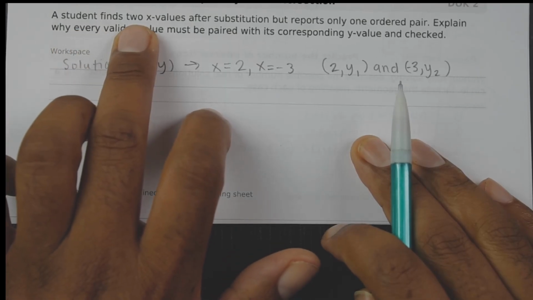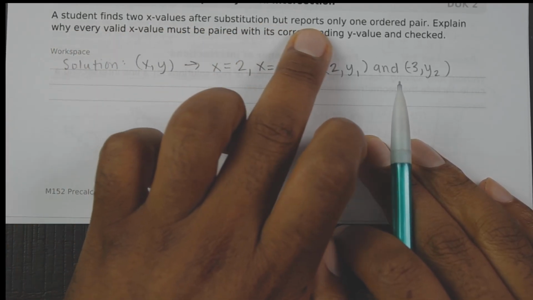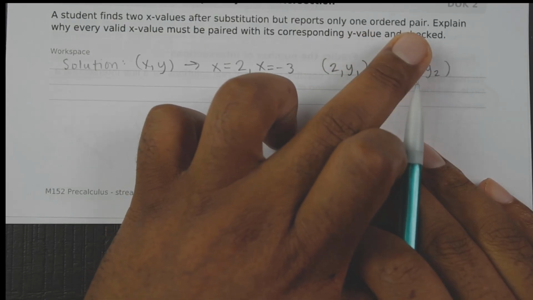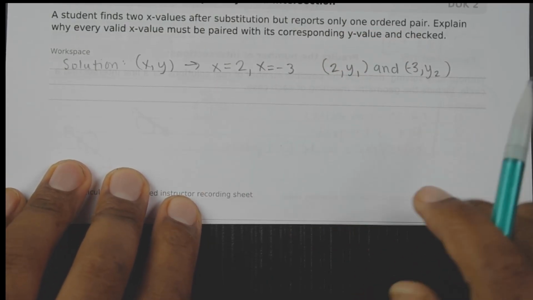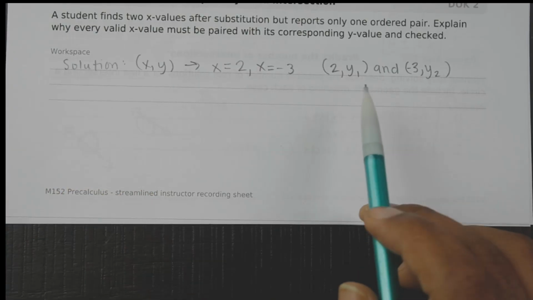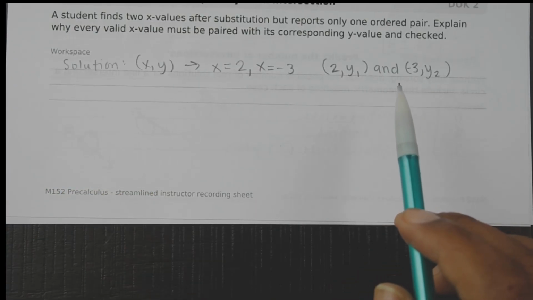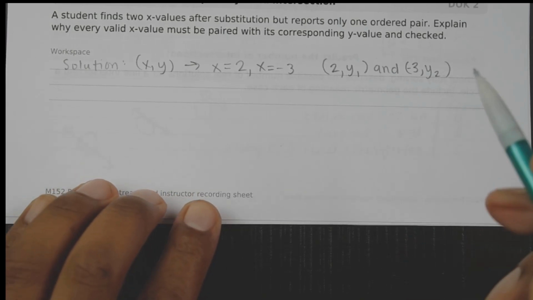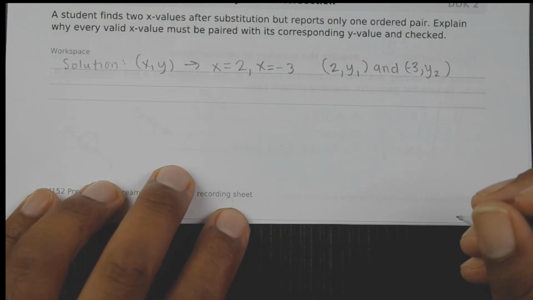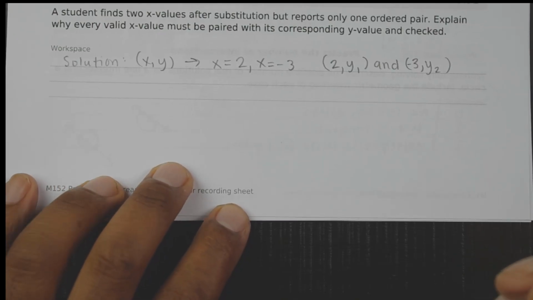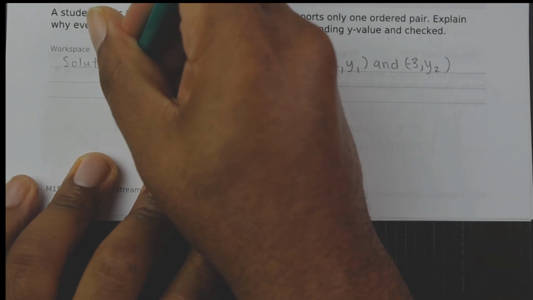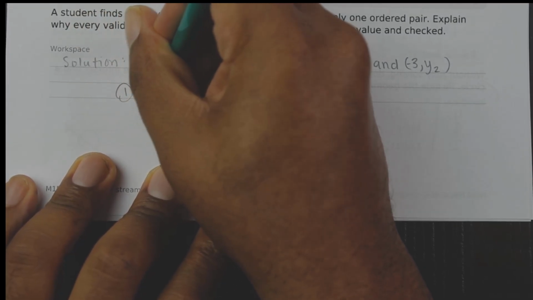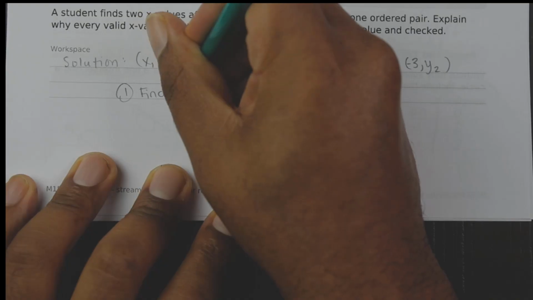It says he found the 2 values after substitution, but reports only one ordered pair. So you can't do that. You need each respective value, because if you don't, then you won't have a complete system. When you're looking for every solution, the first thing you want to do is find x.